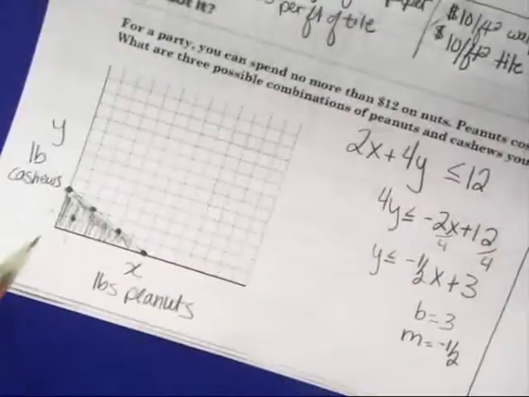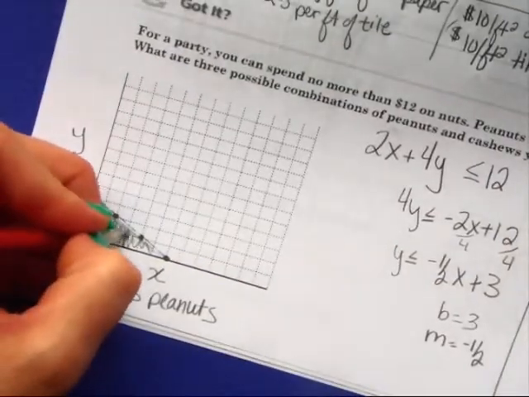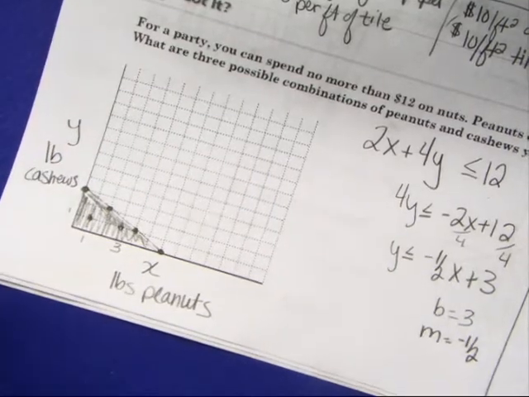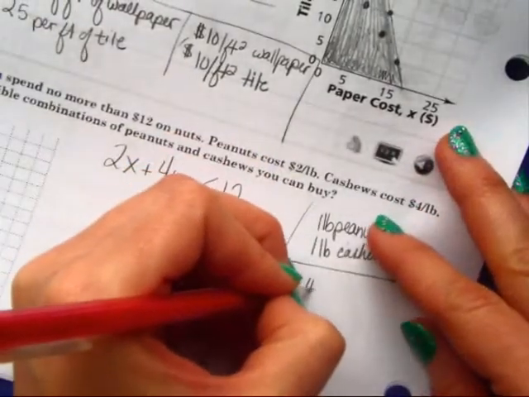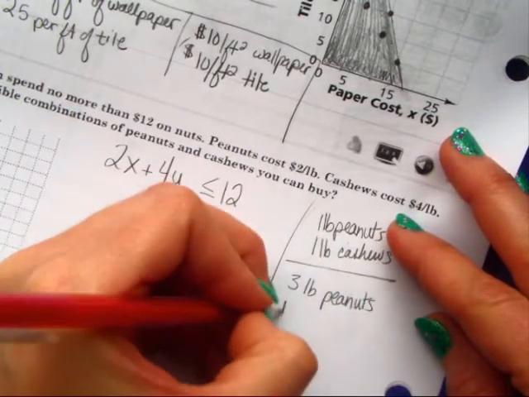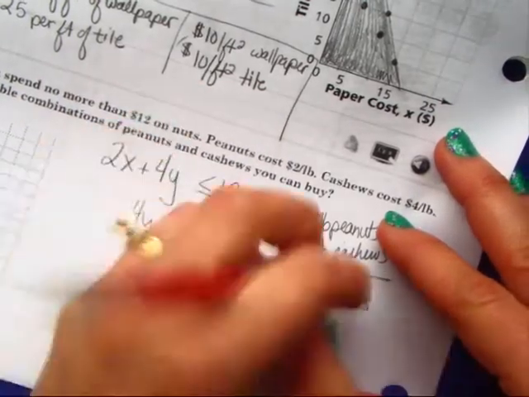Let's go to another possible solution. How about right here? Let's see, that's over 1, 2, 3. You see it? Over 3, up 1. That means I can buy 3 pounds of peanuts, because that's my x-axis, and 1 pound of cashews.